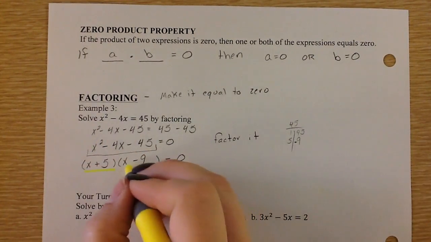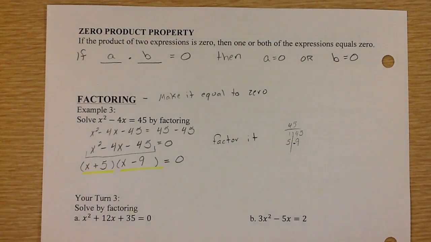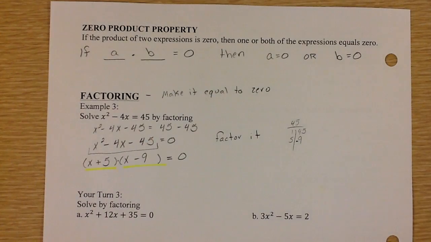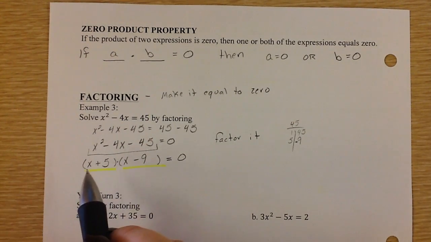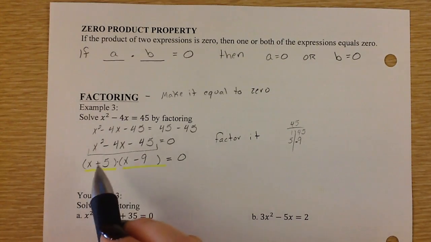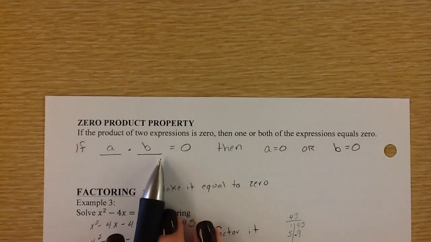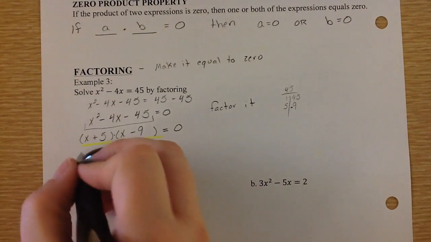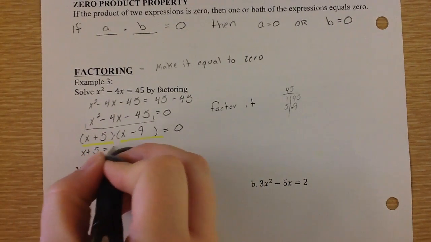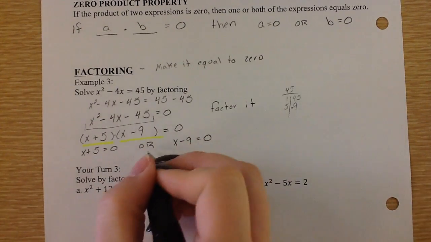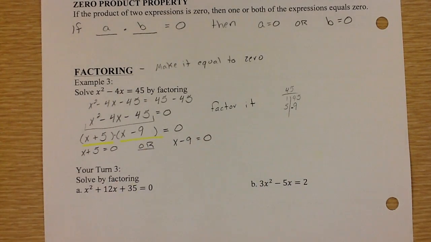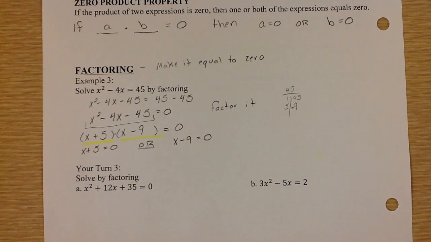So now I have two things multiplied. I have this thing times this thing, and I'm multiplying them to get 0. So I know one or both of these has to be 0. Using my zero product property, x plus 5 has to equal 0, or x minus 9 equals 0. Don't forget that "or" word in the middle. I expect to see that on your practice and on the subsequent quizzes. Now I've broken this problem up into two linear equations.